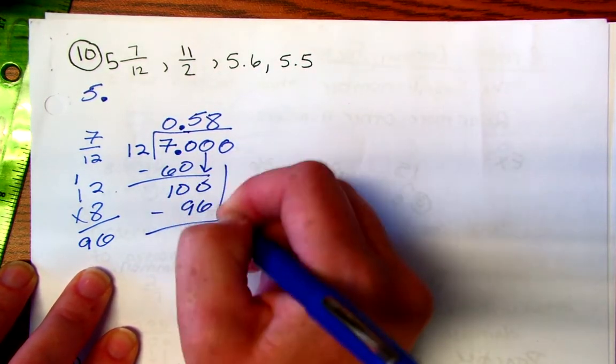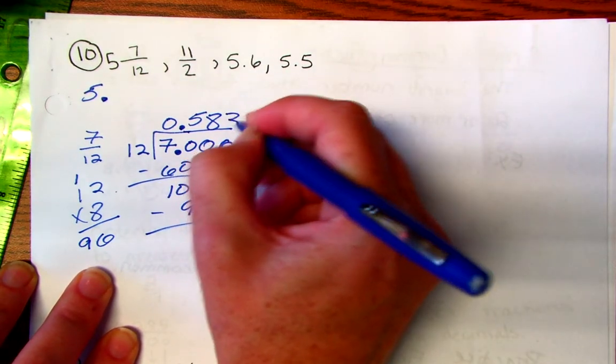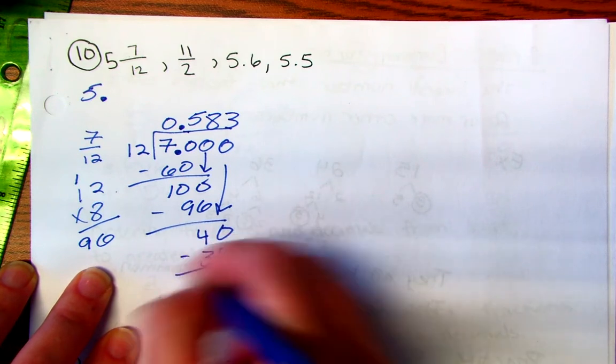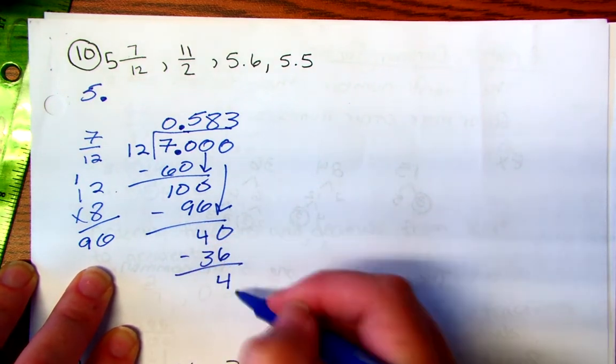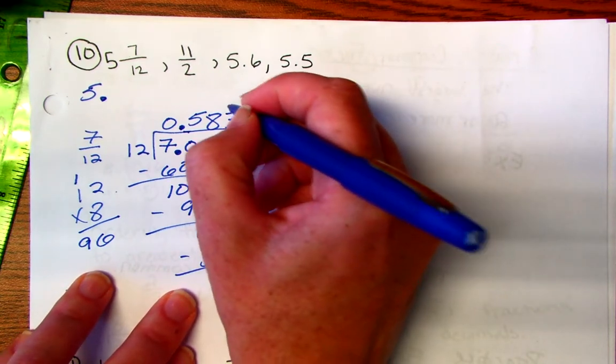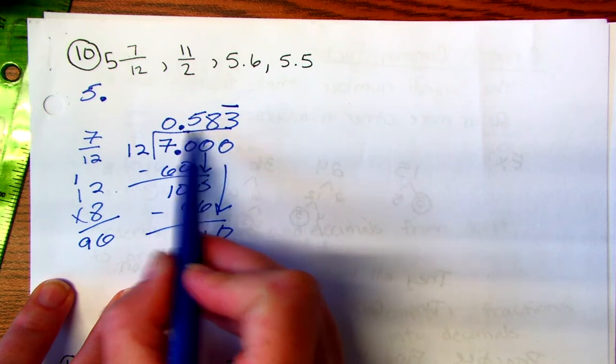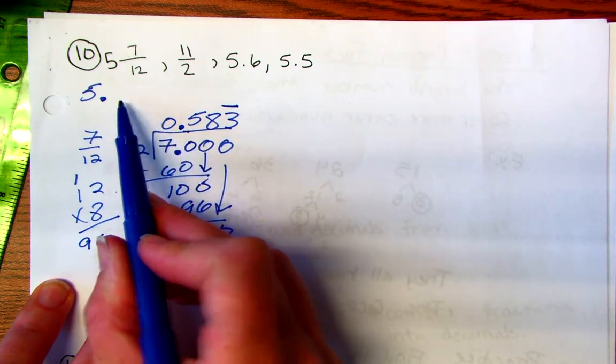I'll add another 0. 12 goes into 40 3 times, gives me 36. So I can see that this is going to keep repeating with the 4. Or sorry, with the 3. So I'm just going to put this line here. But the most important thing you need to do is remember to add this decimal part back over here.